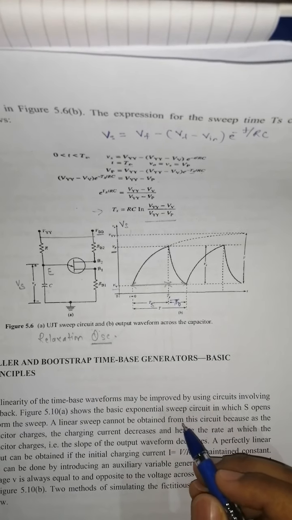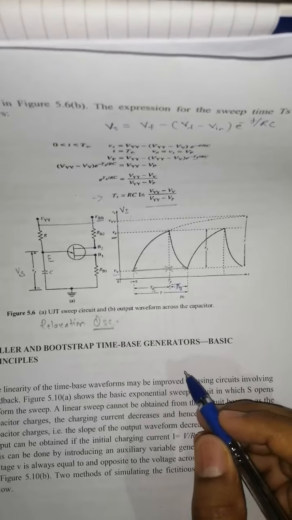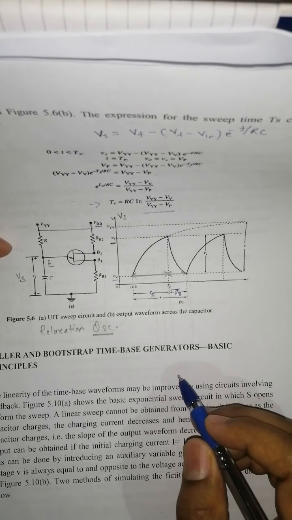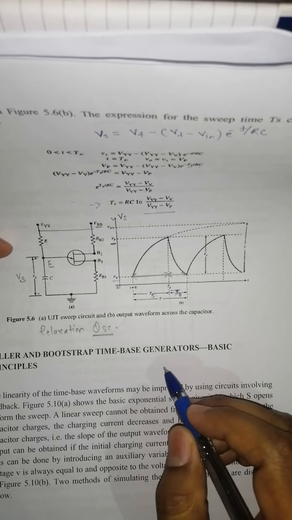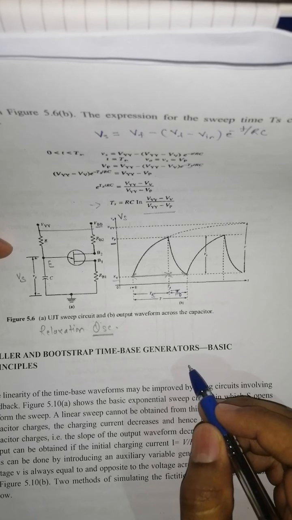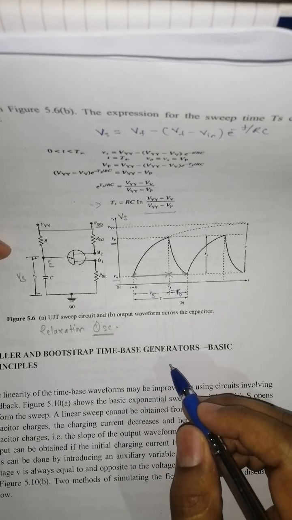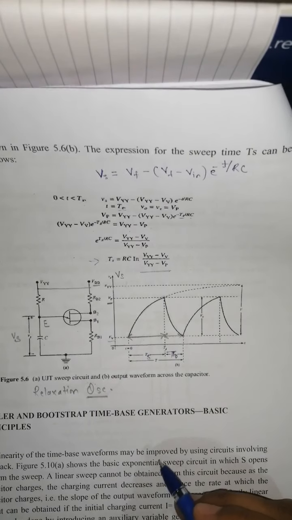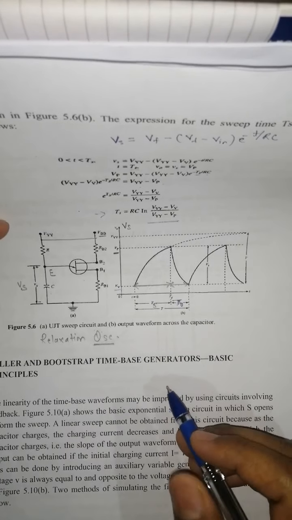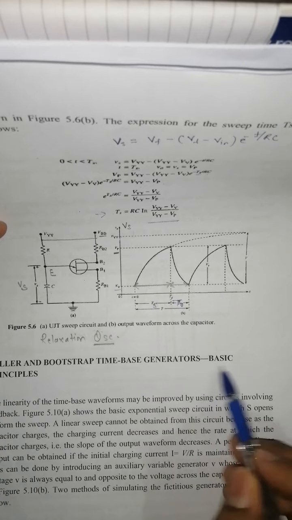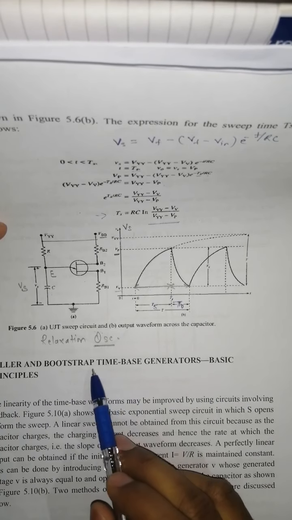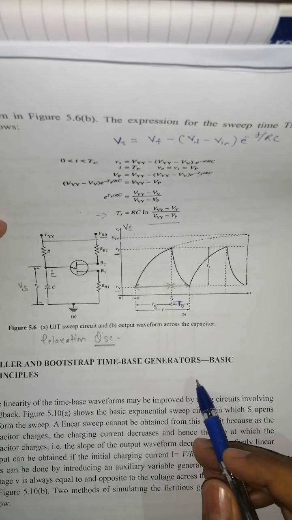So hello everyone, this is the fourth lecture in the Pulse Digital and Circuit lecture series. And in the previous lecture we have discussed the working of the UJT, and now we are going to discuss the basic principle of Miller and the Bootstrap time-base generators.